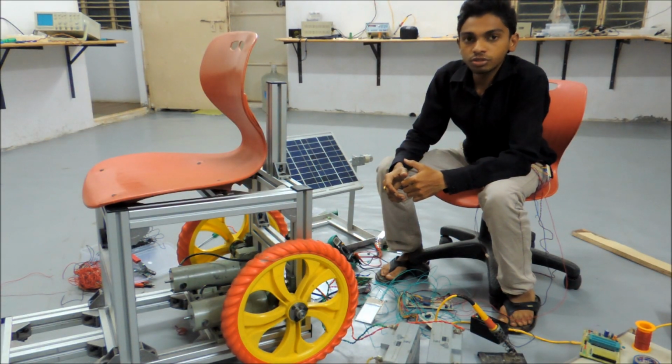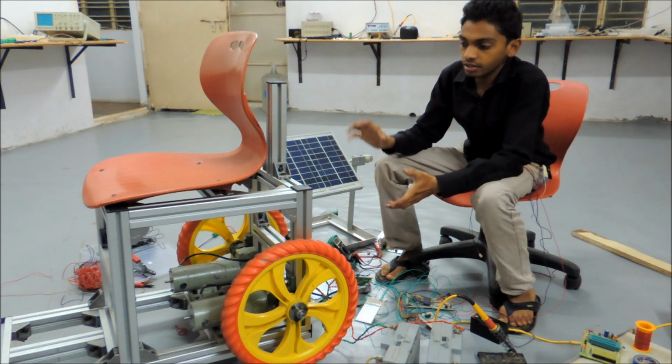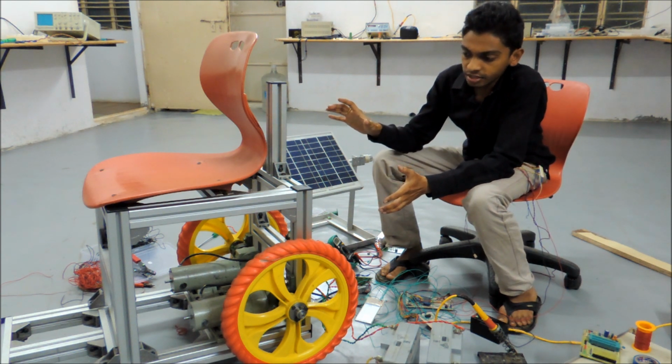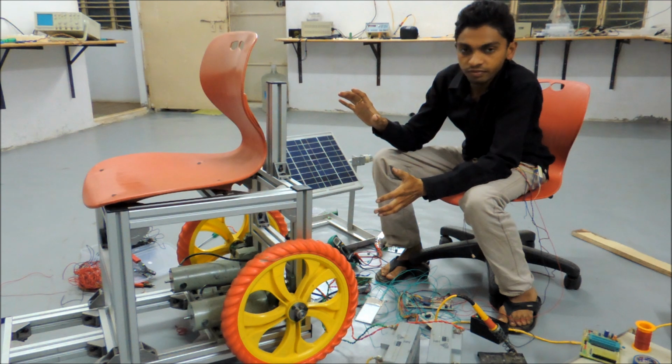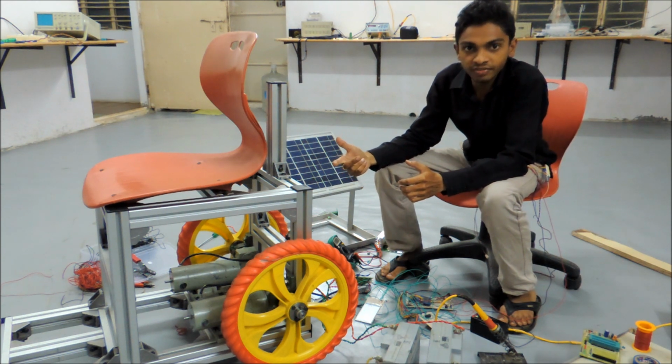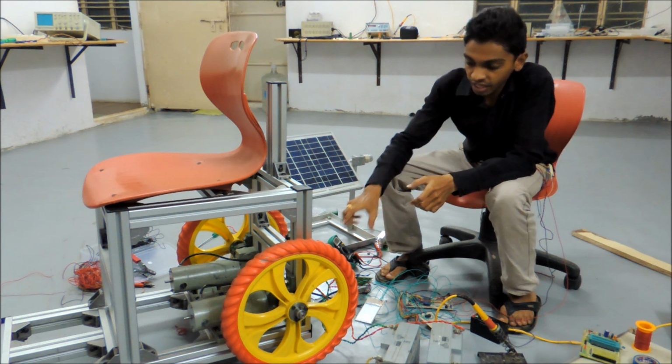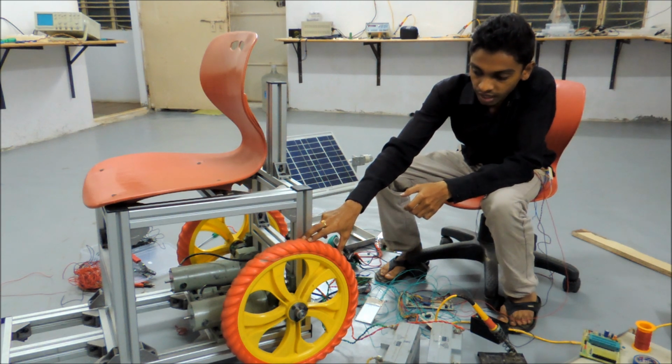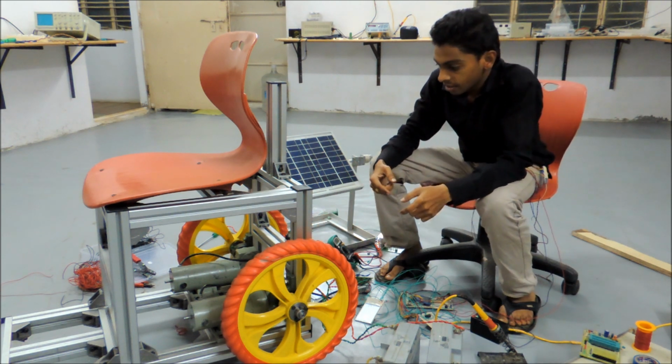So, coming to the introduction of the parts used in our project, firstly the mechanical section. The mechanical section mainly consists of a metallic body which is specially equipped with aluminium material. We have used a caster wheel mechanism to rotate the wheelchair 360 degrees. And we have used a 5.5 inch diameter wheel for free rotation.